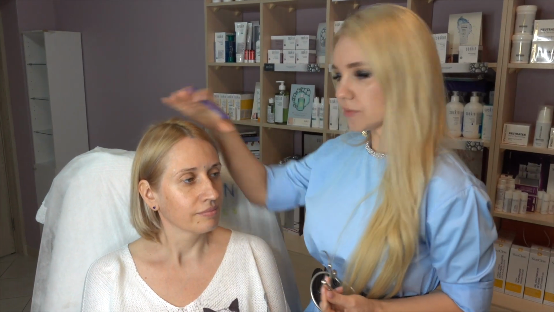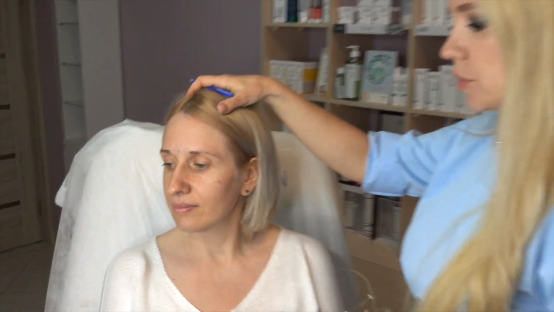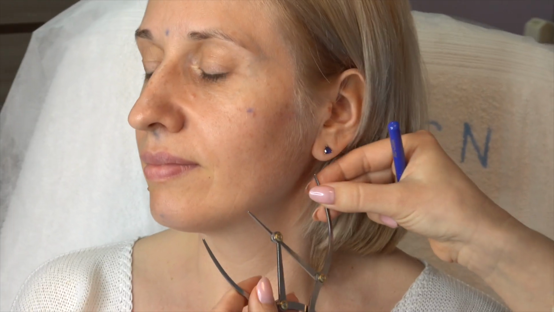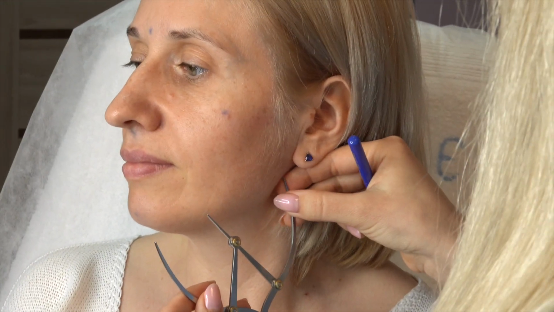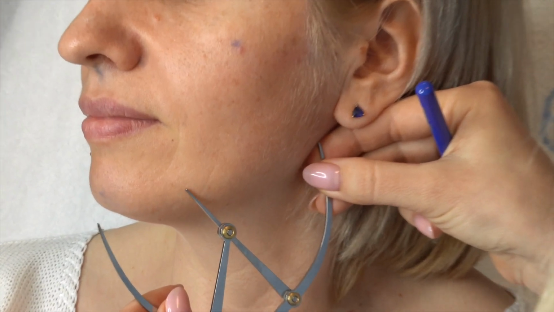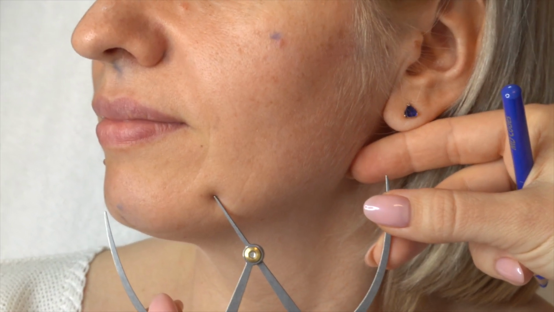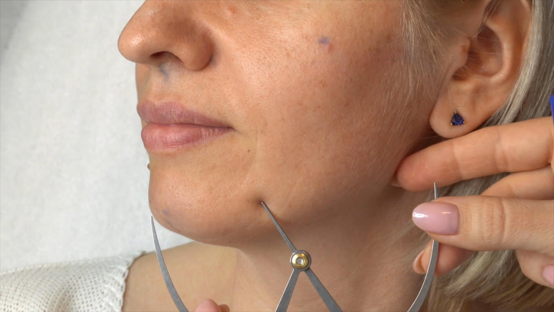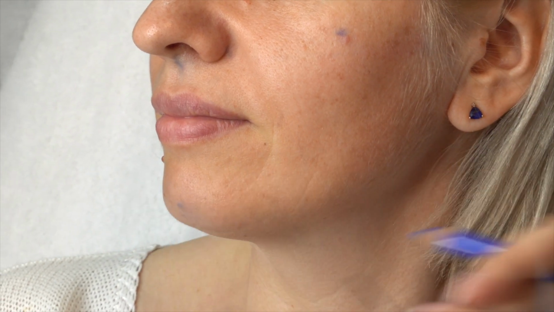Now from the side view I want to show you an additional measurement for the lower face. I just want to see the length of the jawline. I put my calipers from the angle of the mandible to the mandibular ligament and then to the central part of the chin, and you can see the same result, that we need to add to the chin to elongate the jawline a little bit for the perfect definition and perfect proportion.